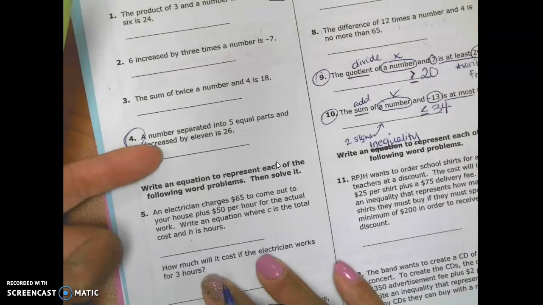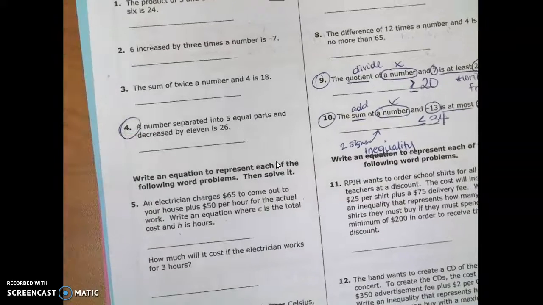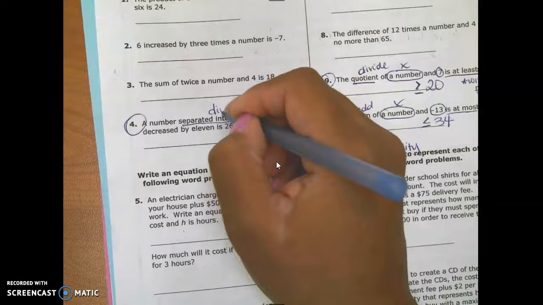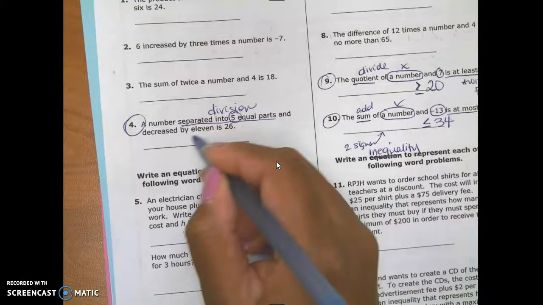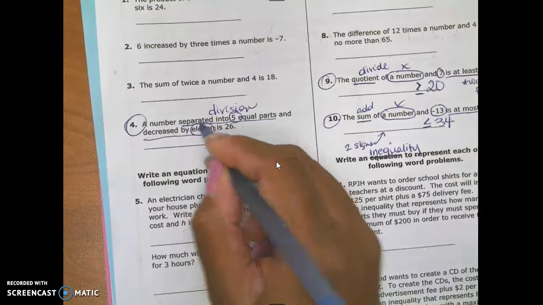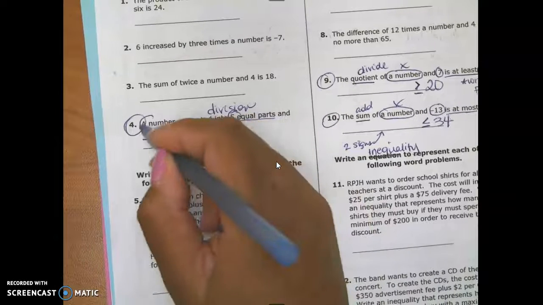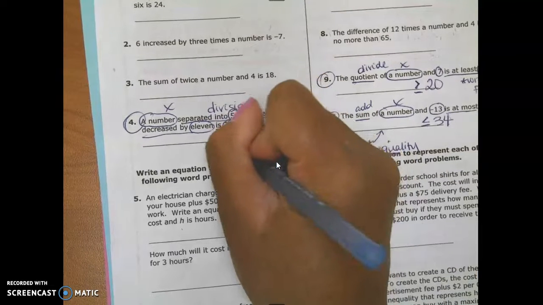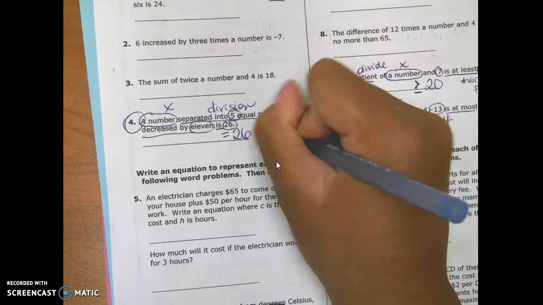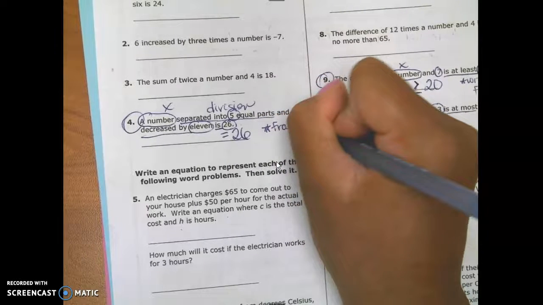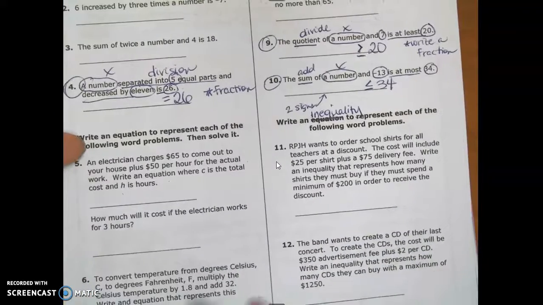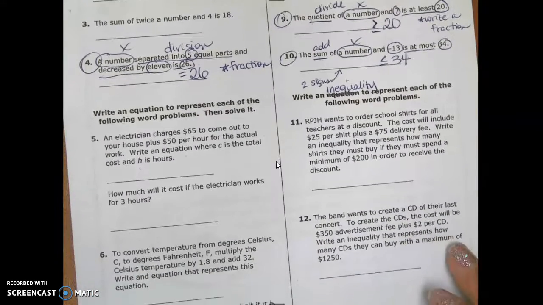All right, over here it says a number separated into 5 equal parts. Separated into 5 equal parts is division. And decreased by 11 is 26. A number is x. So I'm dividing x by something, and I need to show that it is 26. Use a fraction here as well. Fraction.